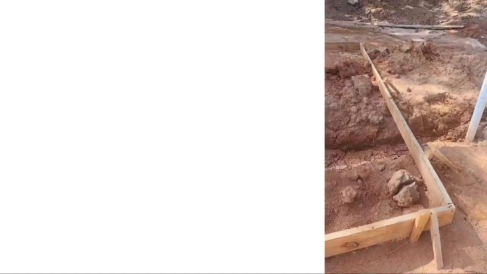All right, guys. So, team, I'm out here at 663 Lake Vista Circle. We're going to start getting the work done for preparing for the slab. All right. So we've formed the box. We formed the box here.